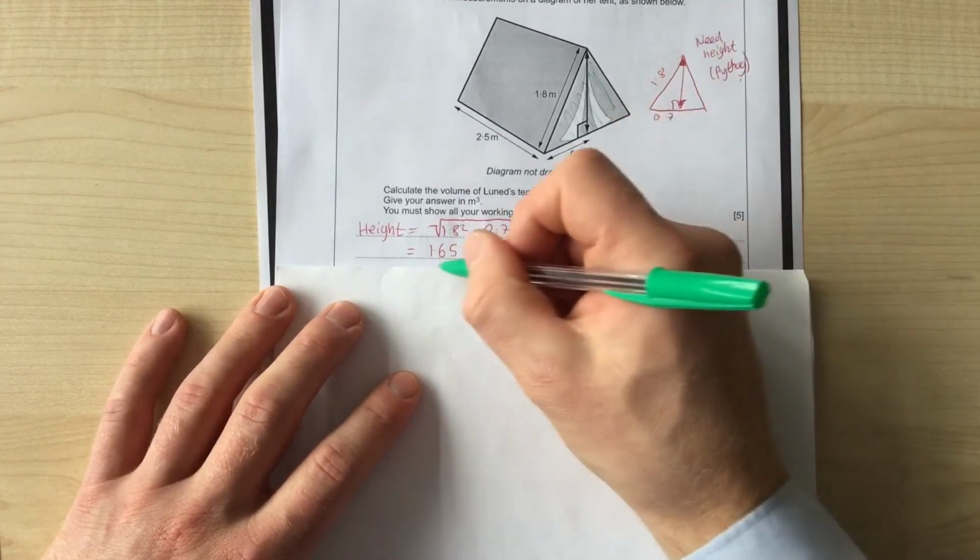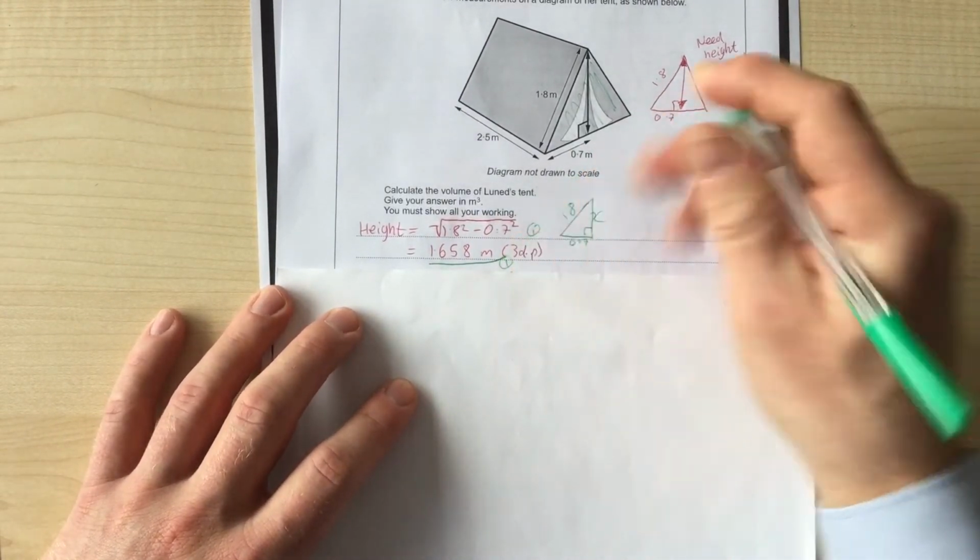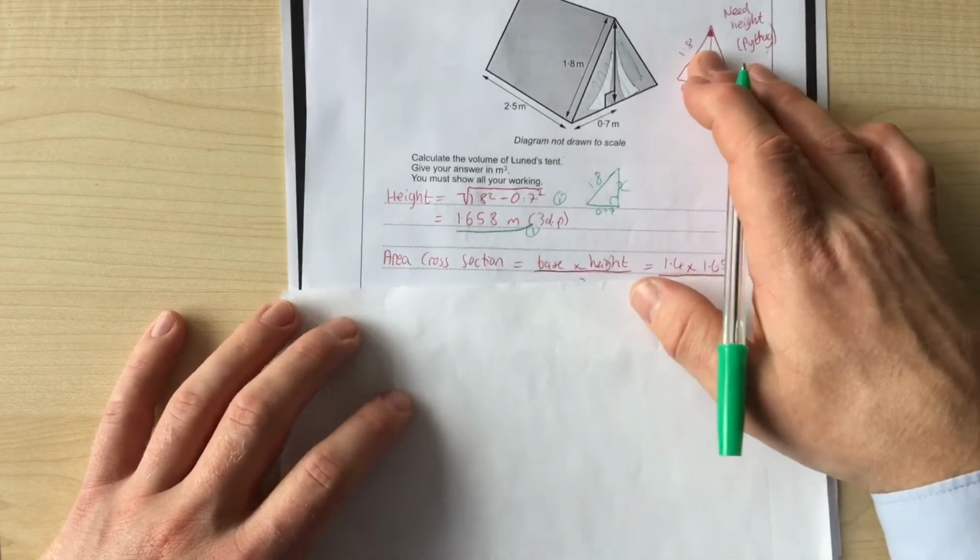1.658 meters, rounded to 3 decimal places. So if you've noticed this Pythag, you've obviously got a mark there. 1.658, you've got a mark there. Okay, now I want to find the volume.